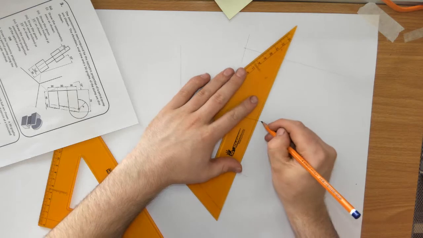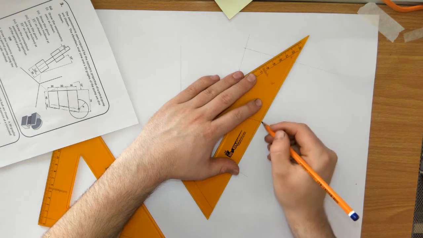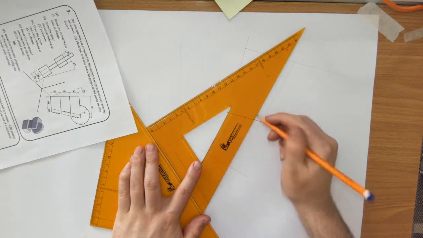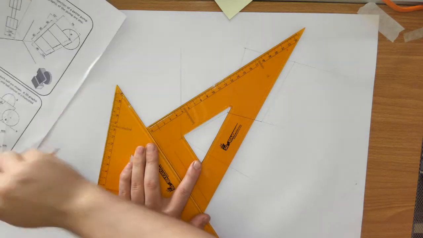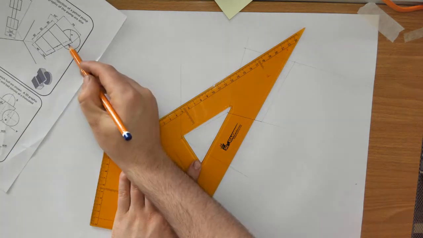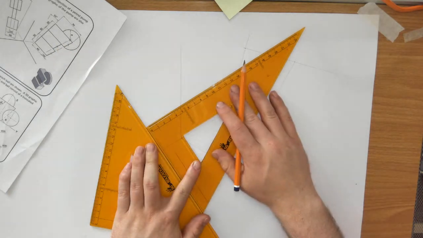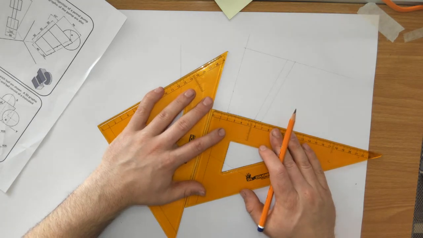And now these are going to join together. This one here is parallel, so these two lines are parallel. These two are parallel. Then we can do the lines going across.